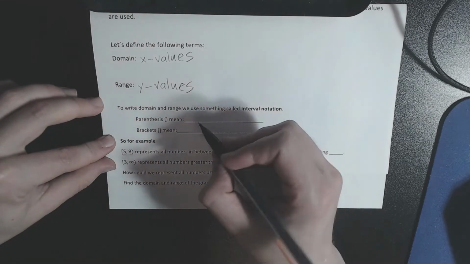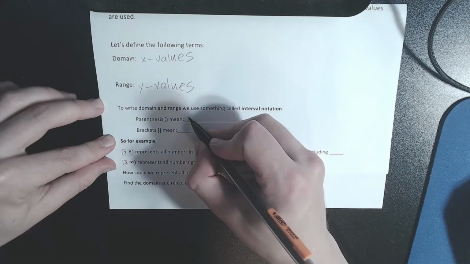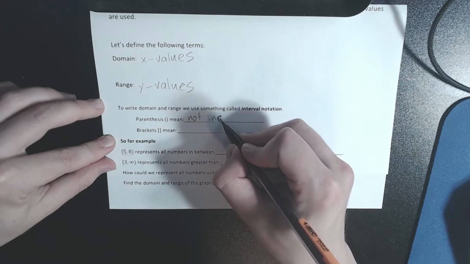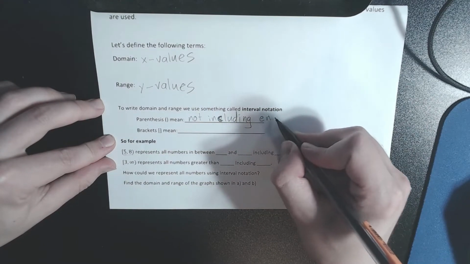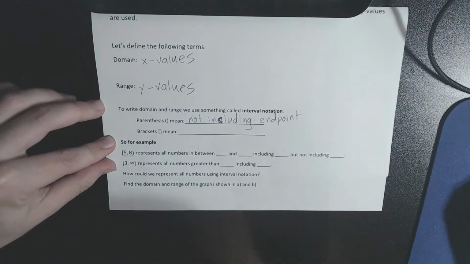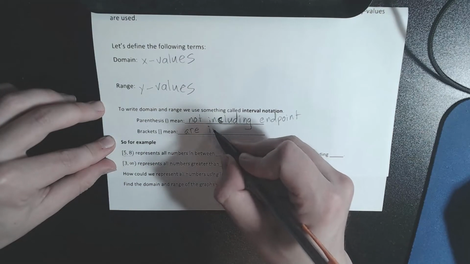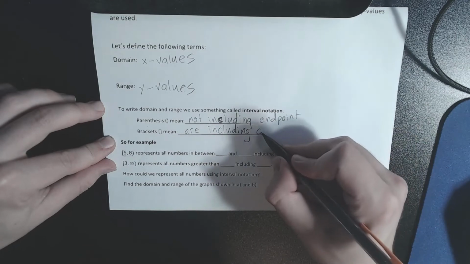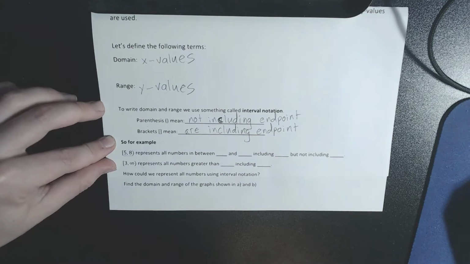Basically, parentheses in your interval notation mean we're not including the endpoints, or endpoint, whichever endpoint you're dealing with. And then a bracket means you are including the endpoint in your domain, okay? Or range. We'll do some examples of this coming up.